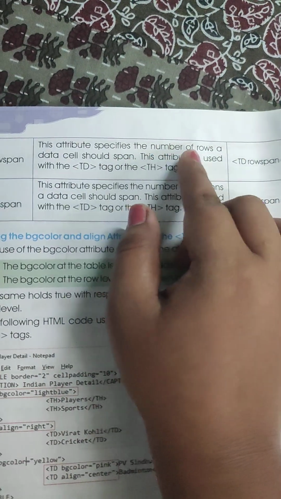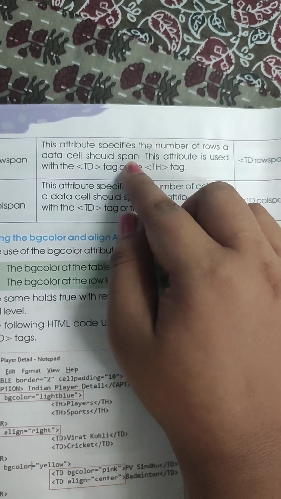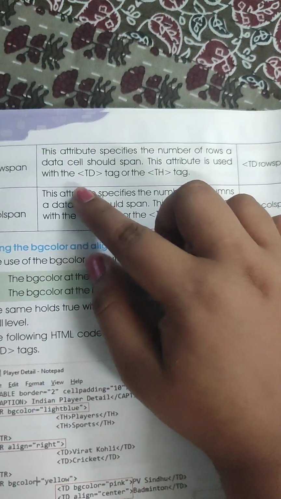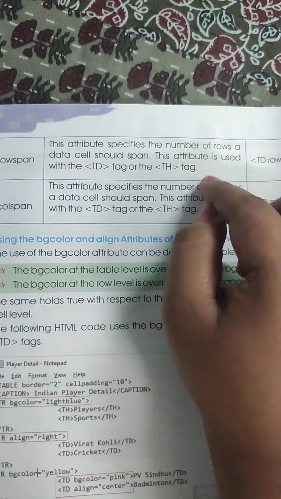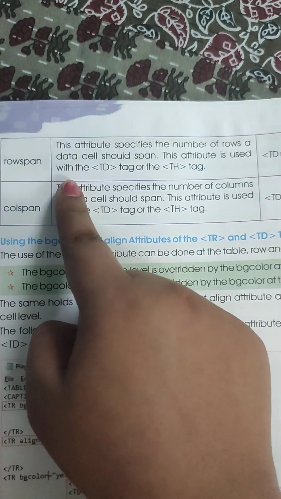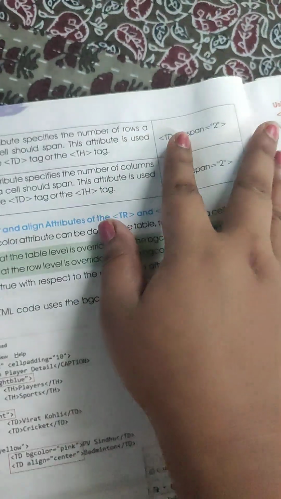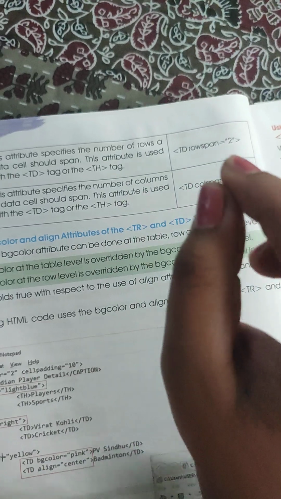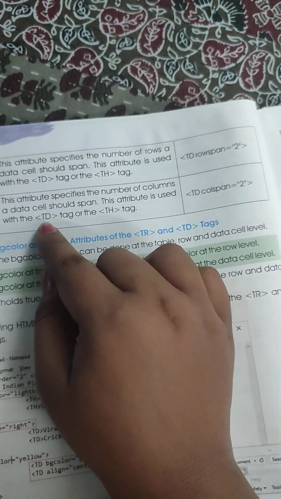Then the next is what? Row span. What is row span? This attribute specifies the number of rows a data cell should span. This attribute is used with the TD tag or the TH tag. By these two tags you can use the row span. And the col span attribute specifies the number of columns a data cell should span, again by using the TD tag and the TH tag.